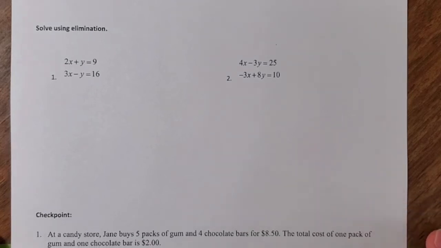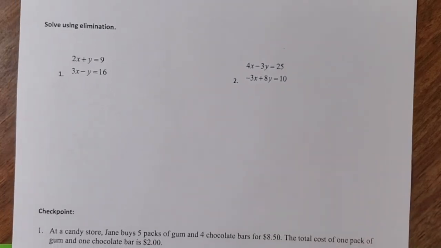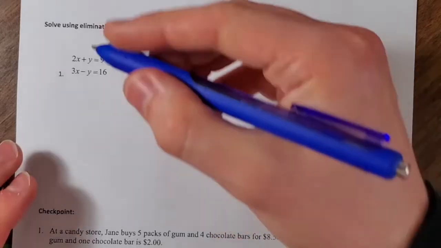Let's move on now to our last method for solving systems of equations. It's going to be another algebraic method called elimination, which in this case, we're simply going to add either our equations together or a multiple of our equations together in order to eliminate one of our variables and isolate the other one. So nice and easy.